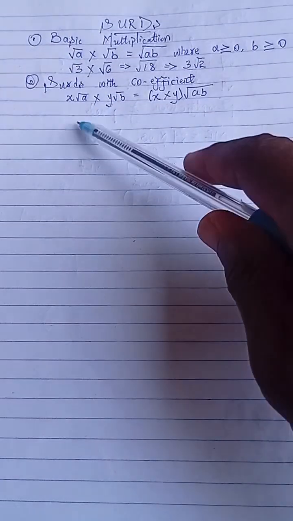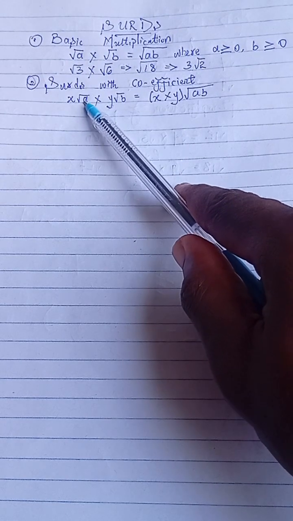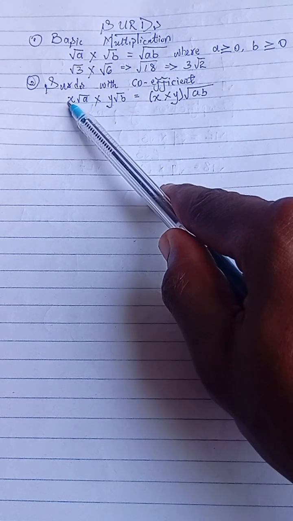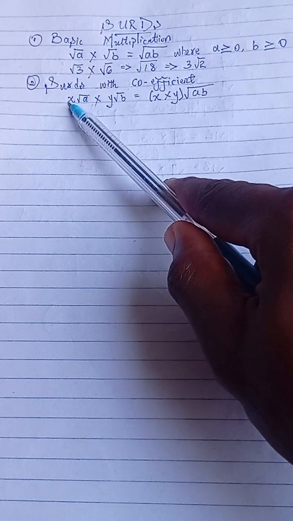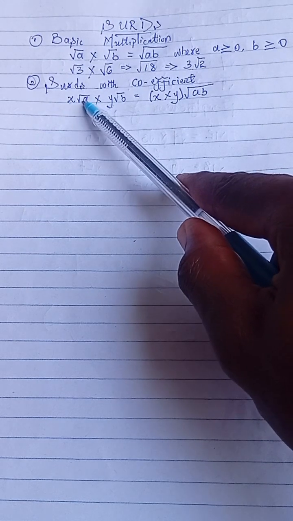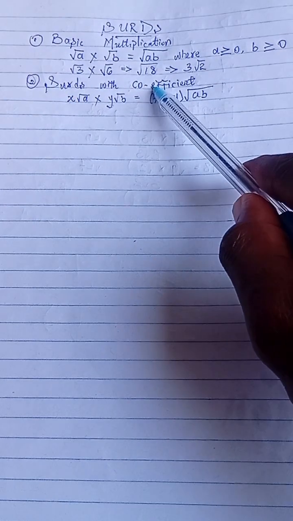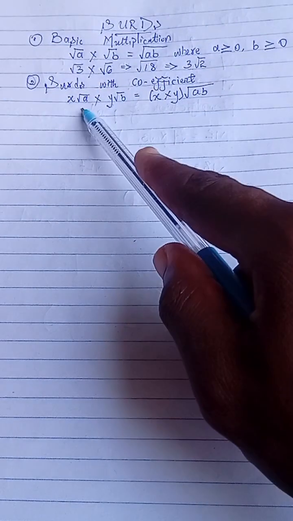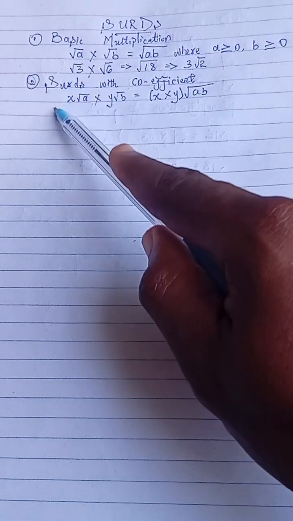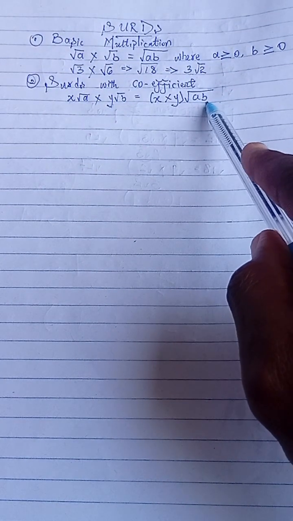Look at the rule. A coefficient is a number that is attached to that root. So this is a root, this is a number. Remember that your alphabet represents number. So the coefficient is attached to the root. That number that is attached to that root is called the coefficient. So when you have surds with coefficients, what you do is multiply their coefficients and then multiply their roots or their radicals, as the case may be.